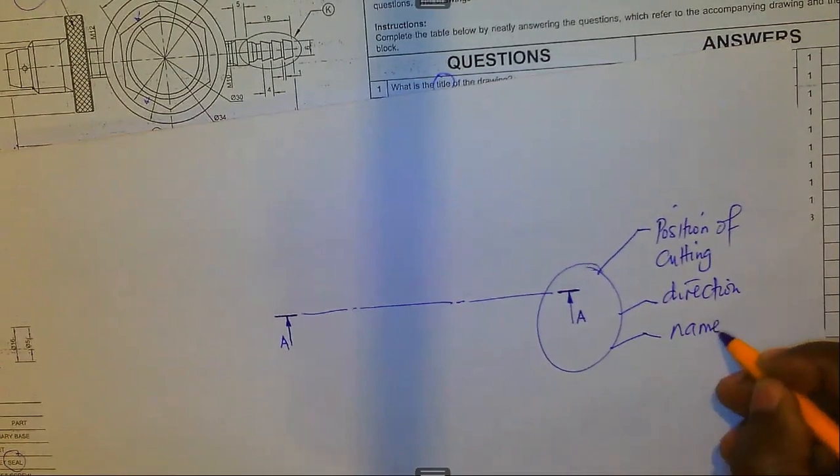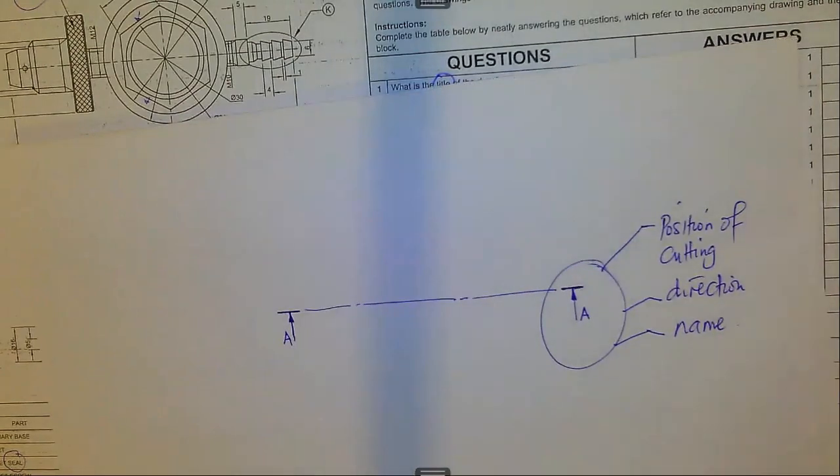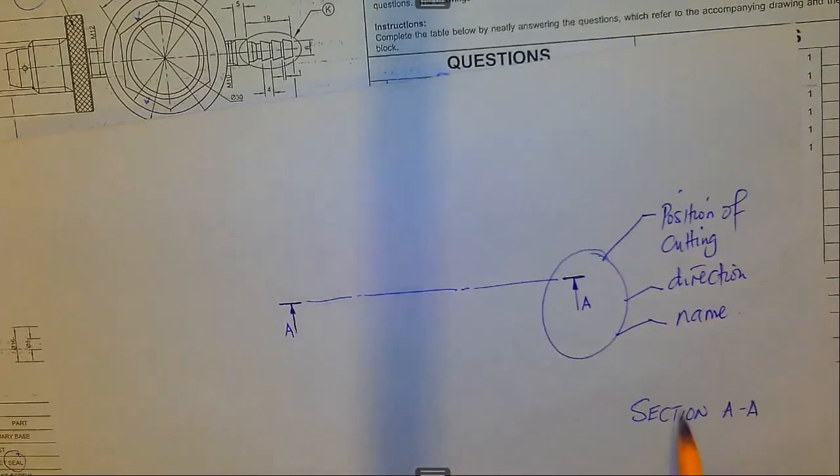Now, you'd find a view, but you should be able, or an object which is represented by a view, you should be able to say, this is section AA, right? Section AA is basically coming from here. So this is what we refer to as the name of the cutting plane, when you are able to see the remainder of that has been cut.